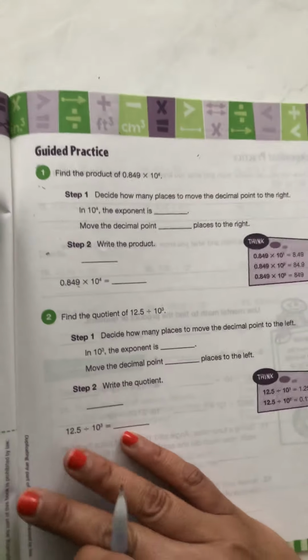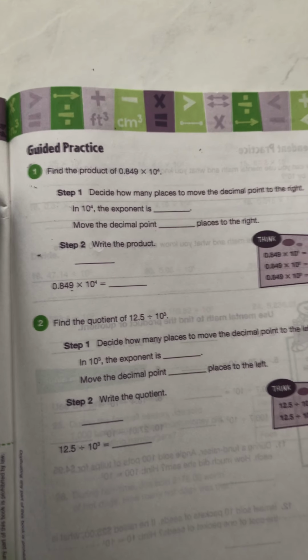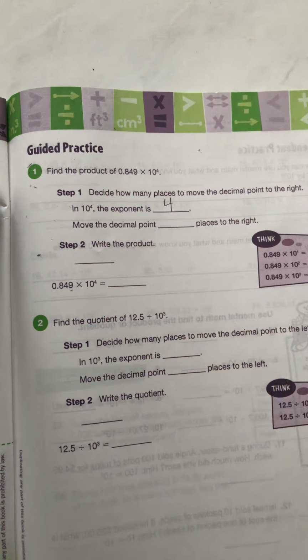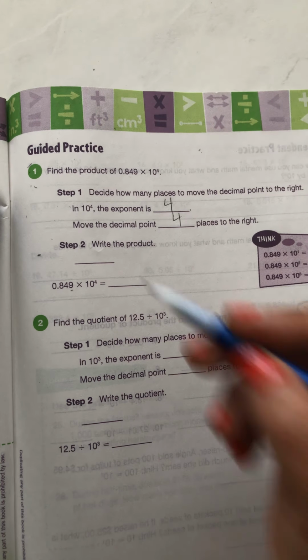All right, find the product of 0.849 times 10 to the fourth power. Decide how many places to move the decimal point to the right. In 10 to the fourth power, the exponent is 4. Move the decimal point 4 places to the right. Write the product.